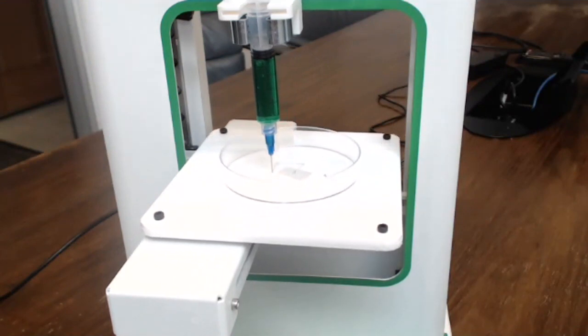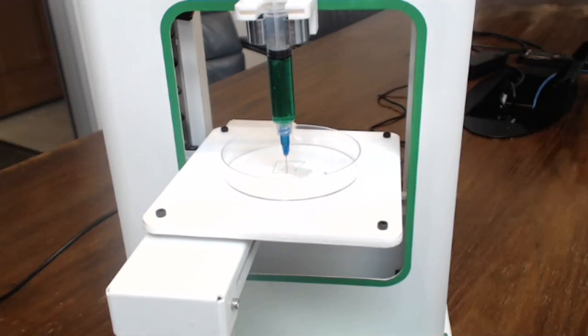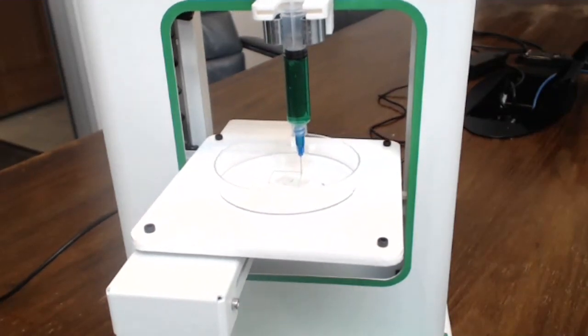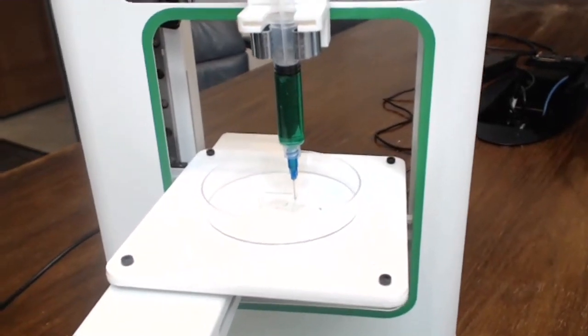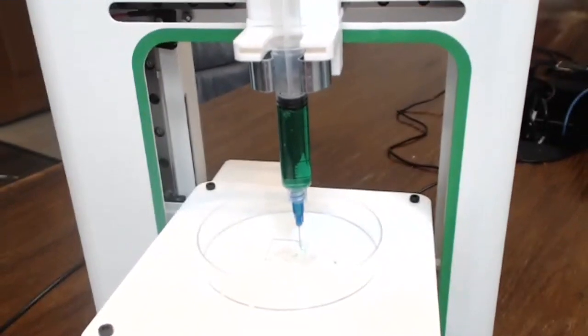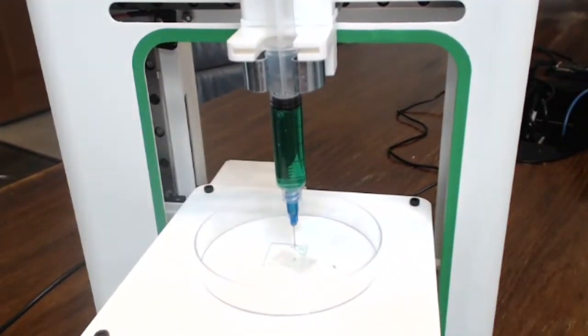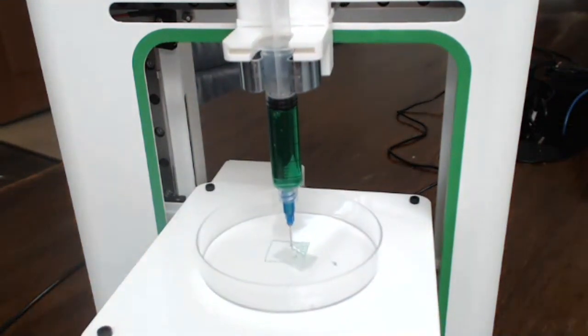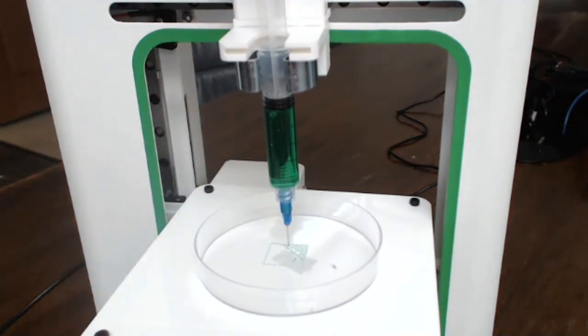If we're able to see that. Can you see it? Yeah, it's hard to see. Okay, I think as the printer starts printing a scaffold, you might be able to see it a little better, because I think the white balance is not really showing the scaffold very well.